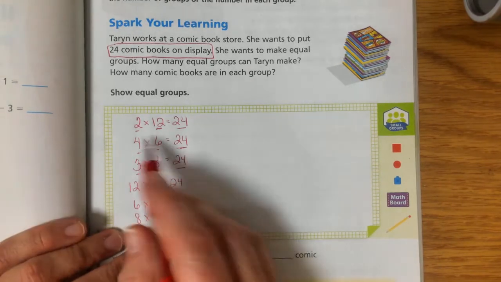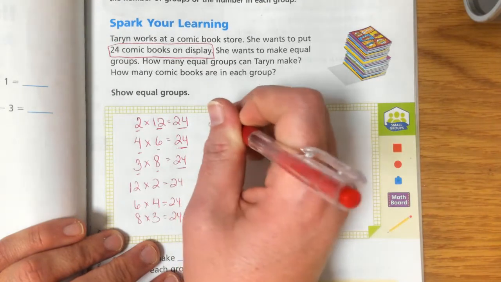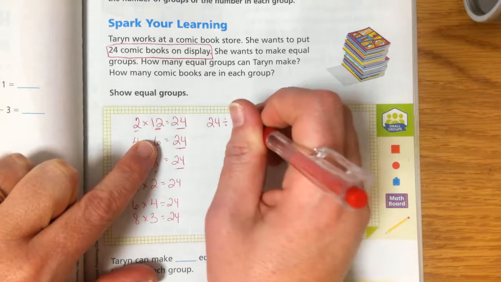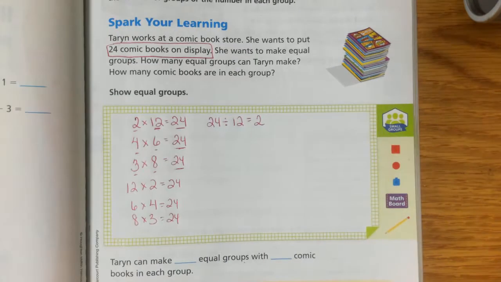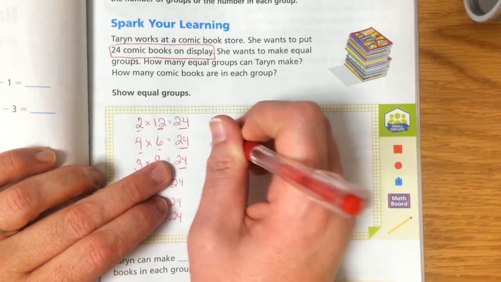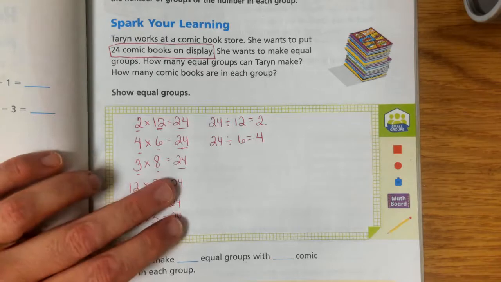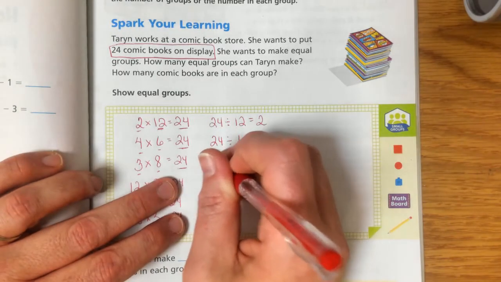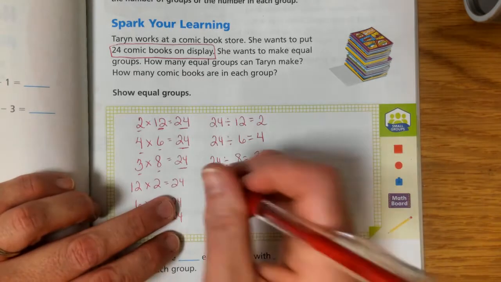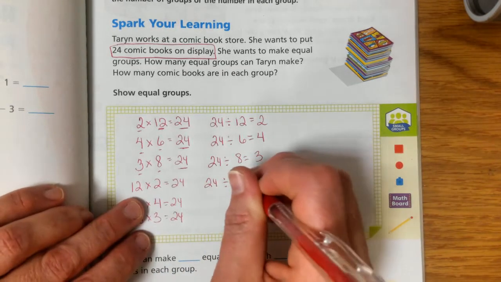Well, we would just take our total and divide it by one of our pieces, so 24 divided by 12, and that's going to equal 2. If I have 24 and I divide it by 6, that's going to equal 4. If I have 24 divided by 8, that will equal 3. 24 divided by 2 equals 12.